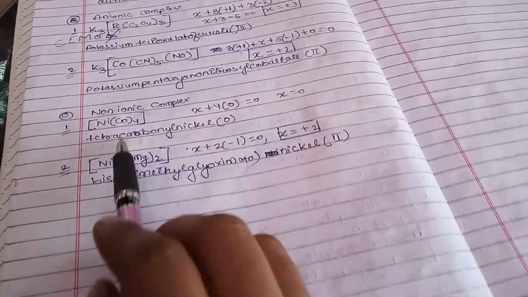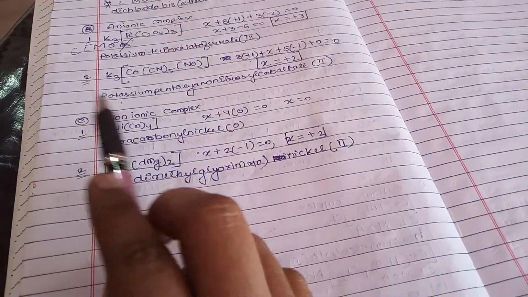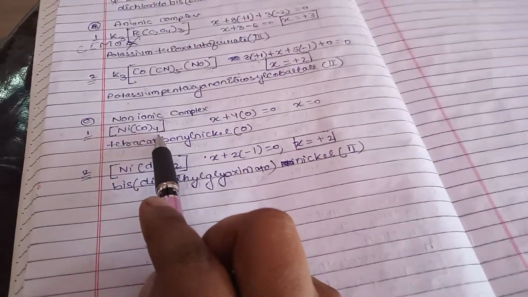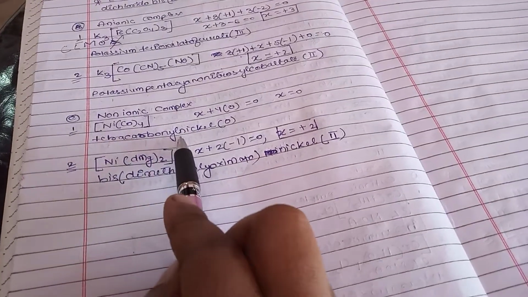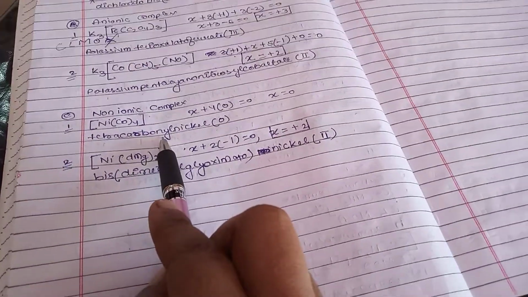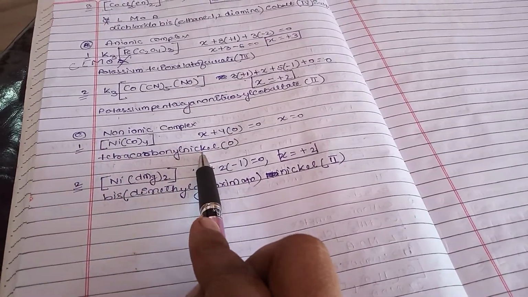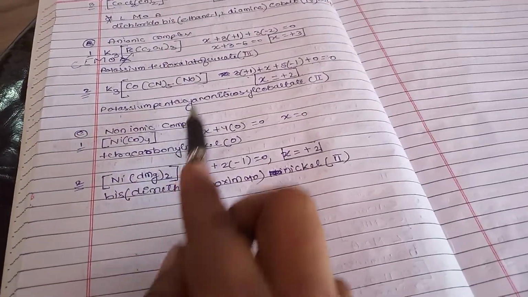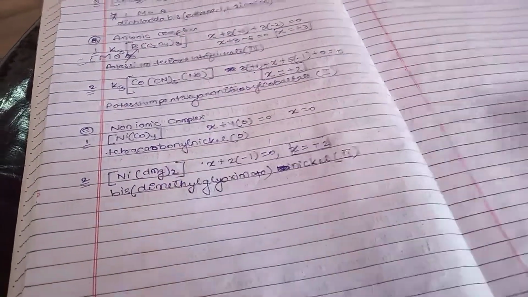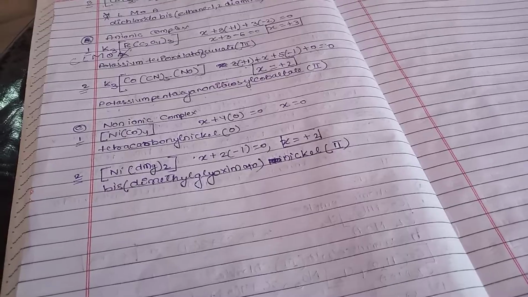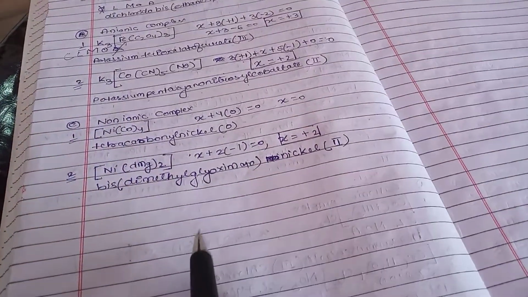Okay, now C, cation is not there, then we are moving towards what? L, meaning ligand. Okay, we have 4 CO. 4 means tetra, CO means carbonyl. Okay, tetracarbonyl. Ligand is over, then we are moving towards the metal. Nickel is over here, nickel, and as it is not an anionic complex, therefore simple nickel will come. Okay, now the oxidation number is what? 0, so we are going to write a 0 over here.